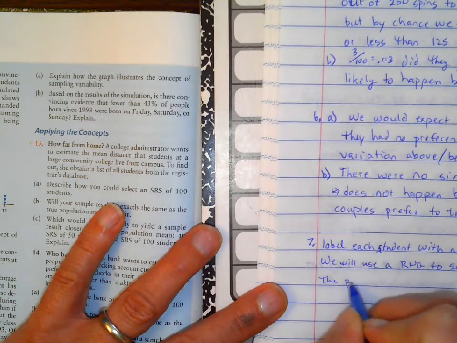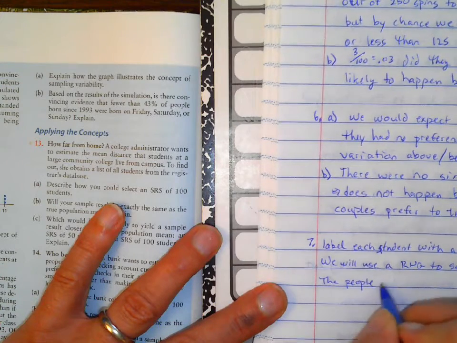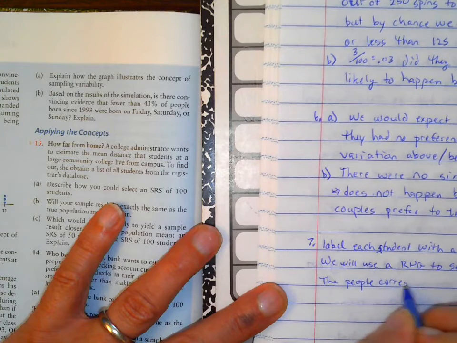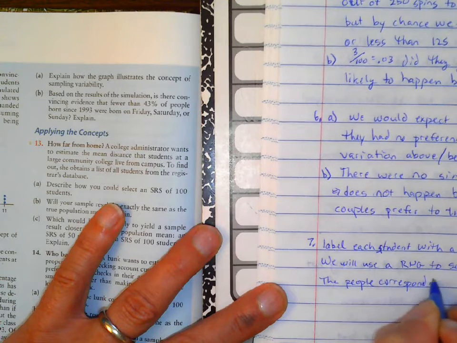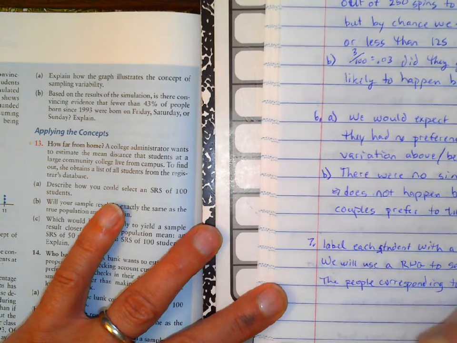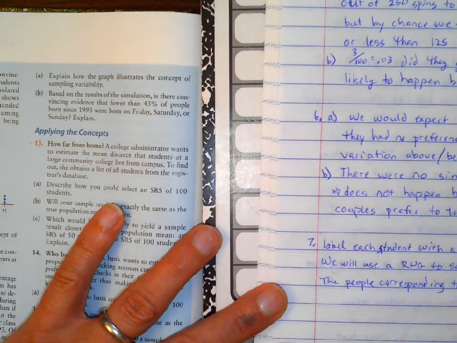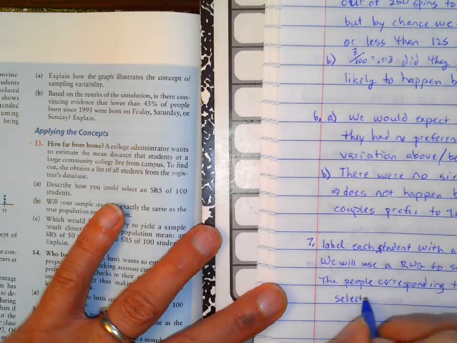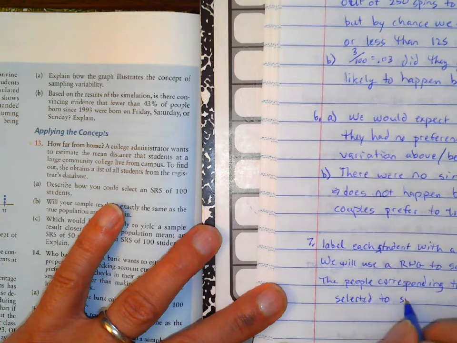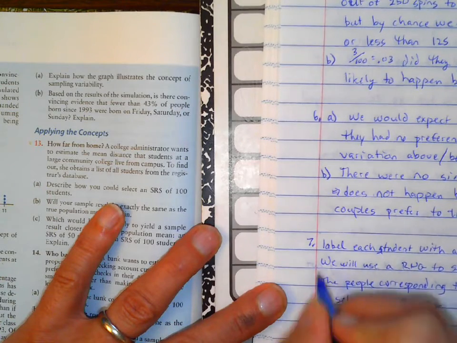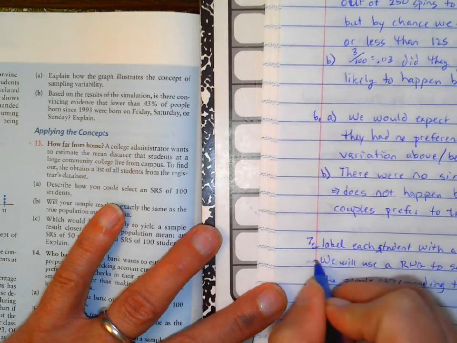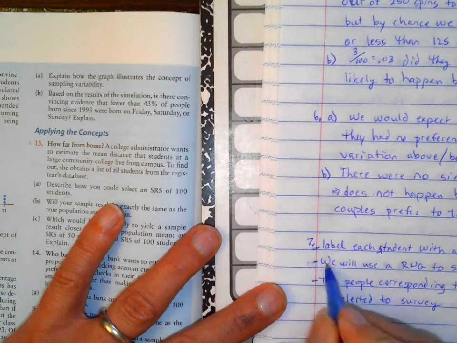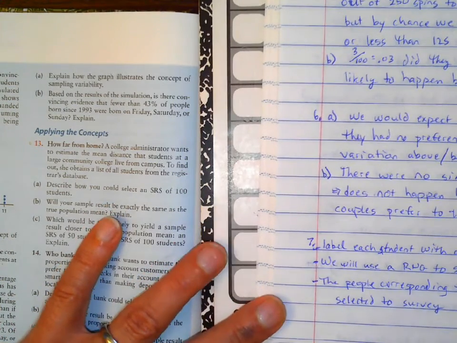The people corresponding to those numbers are selected to survey. Okay, label, and then mix them up, or randomize it, and then assign them.